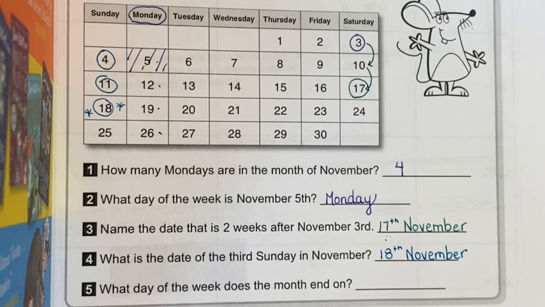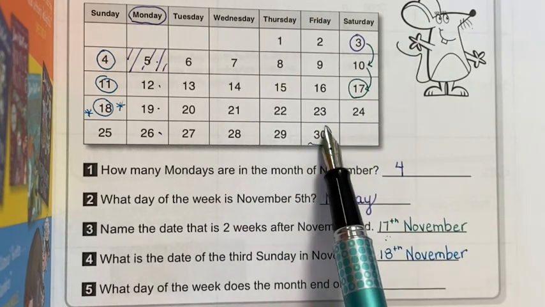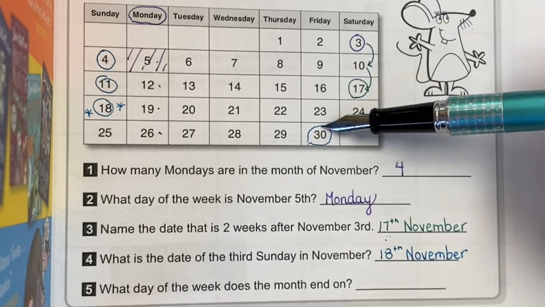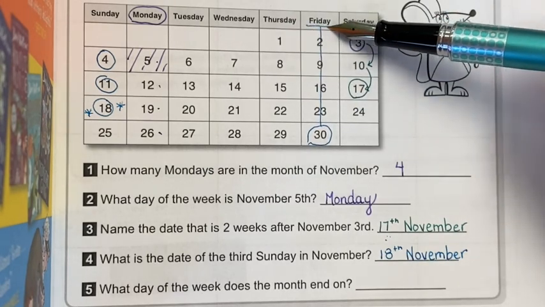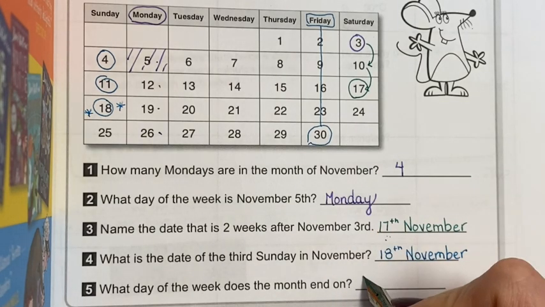All right, what day of the week does the month end on? So we find the last day of the month, which is the 30th, and then we go up, and we discover it is a Friday. So it ends on a Friday, a fantastic Friday.